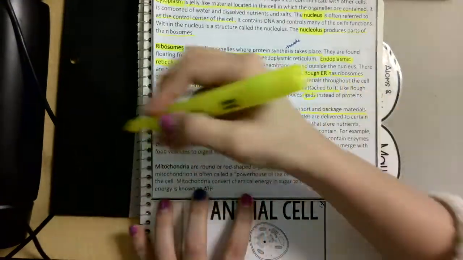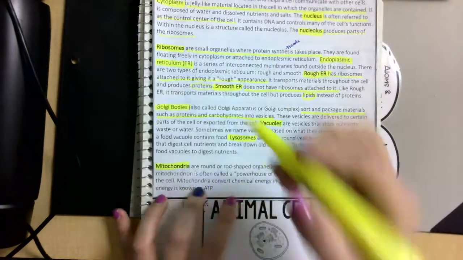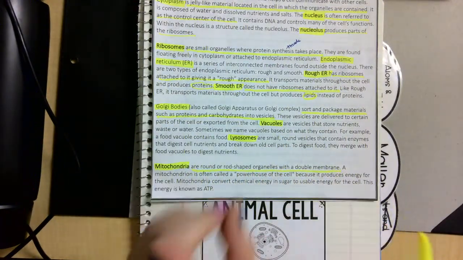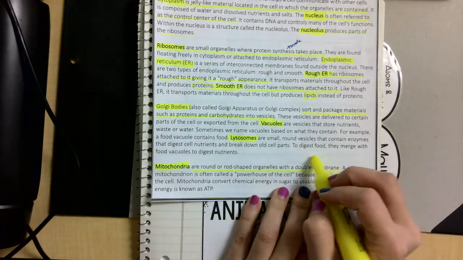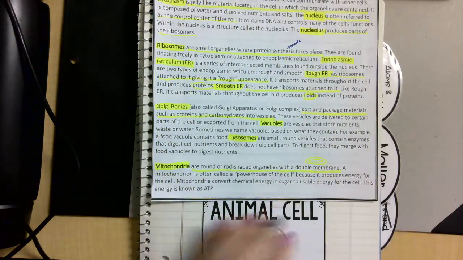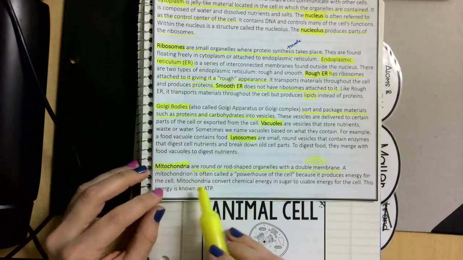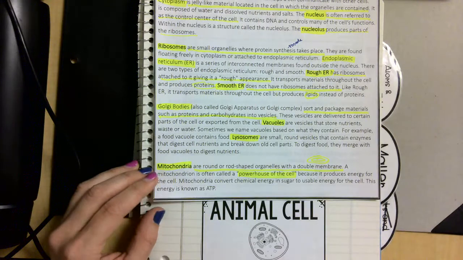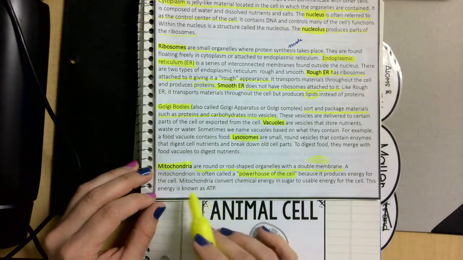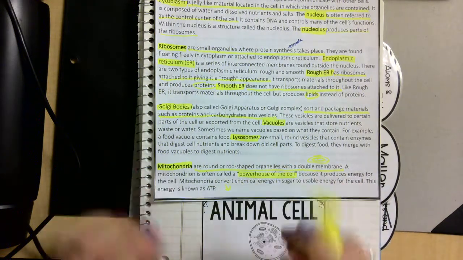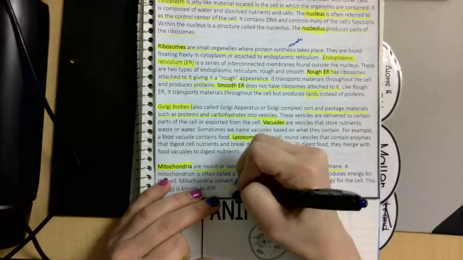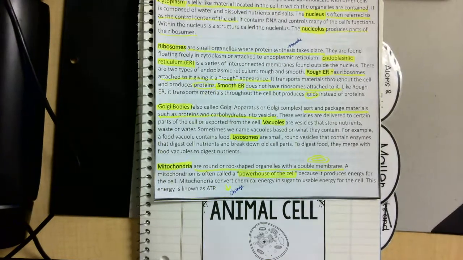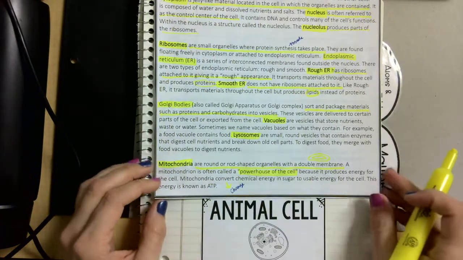And then last but not least on here, we've got our mitochondria. They are round or rod-shaped organelles with a double membrane. That means they have two membranes, so two things going around it, so like this. And then they have stuff in there. A mitochondrion is often called a powerhouse of the cell because it produces energy for the cell. Mitochondria convert or change chemical energy in sugar to usable energy for the cell. This energy is known as ATP.